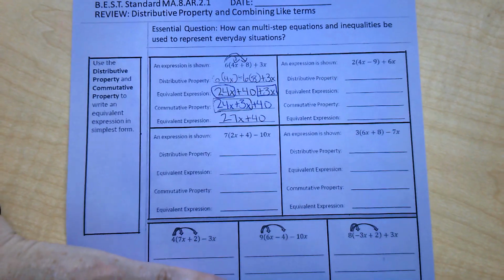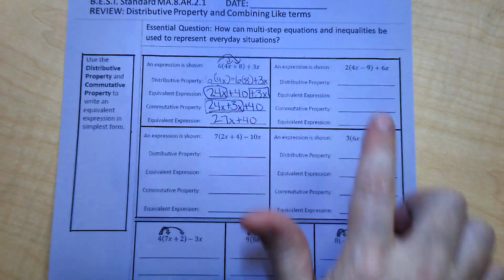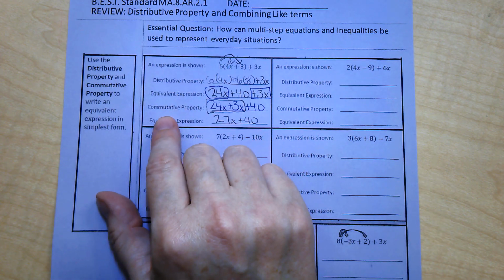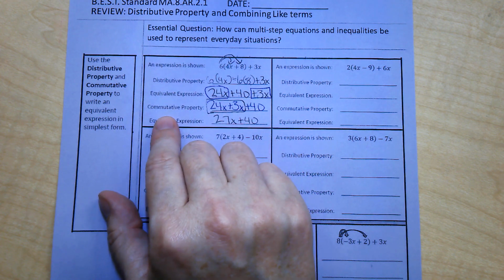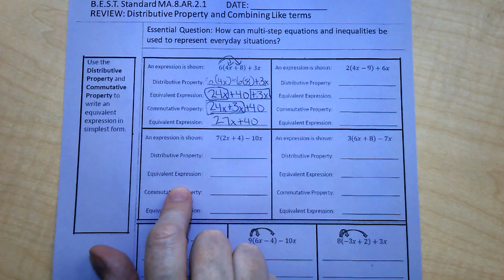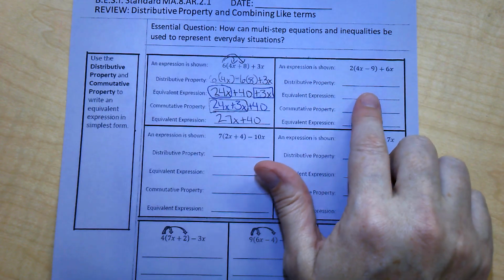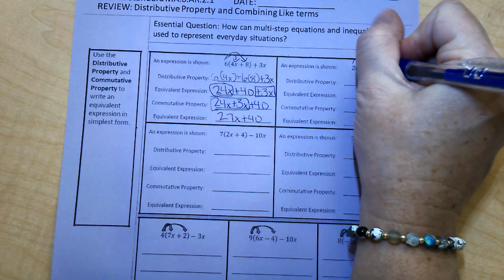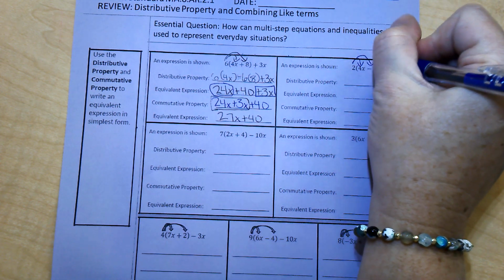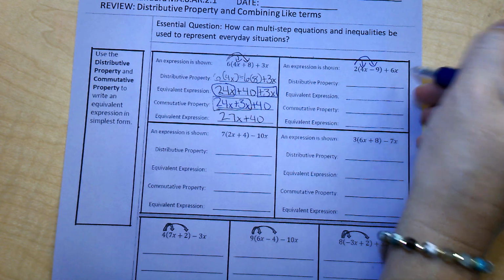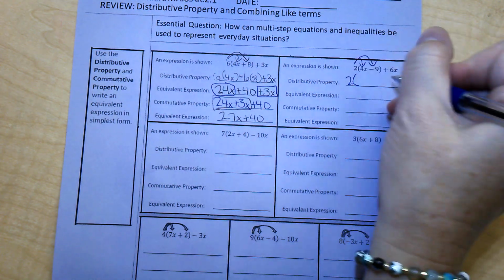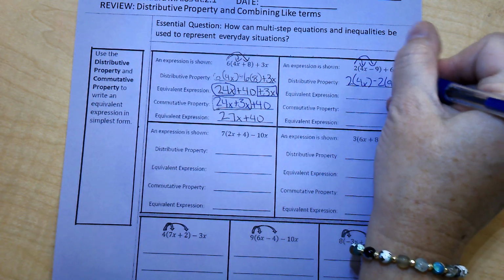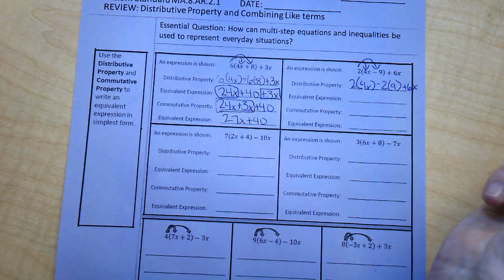All right, let's do that again. Now, as I go through these next two, I'm going to stop dropping steps, okay? So there are 4 steps. Now, in my class, you don't have to complete all 4 steps. I'm going to show you with this one the bare minimum I will accept. But this one here, I will drop the commutative property. Okay, so we want 2 groups of 4x minus 9, then we'll add 6x. So 2 groups of 4x minus 2 groups of 9 plus 6x.